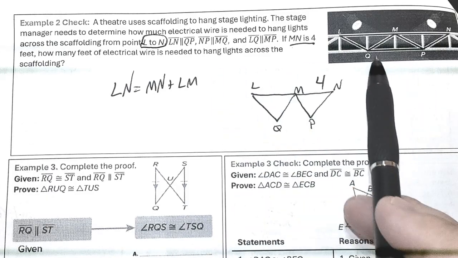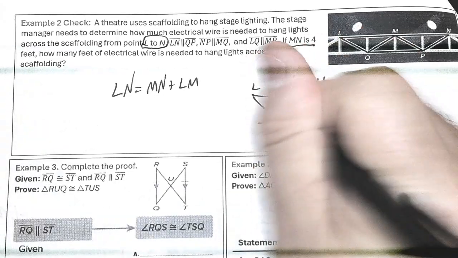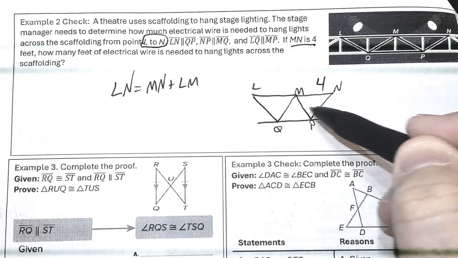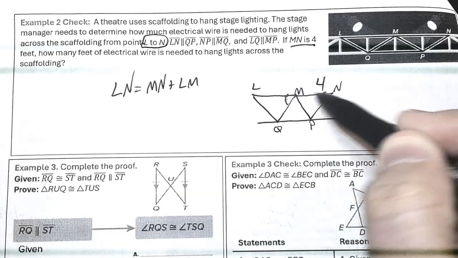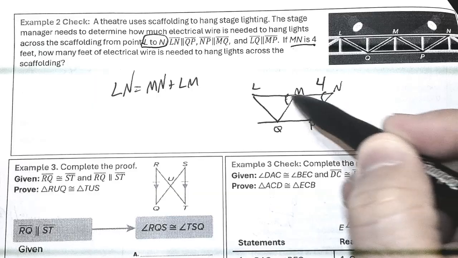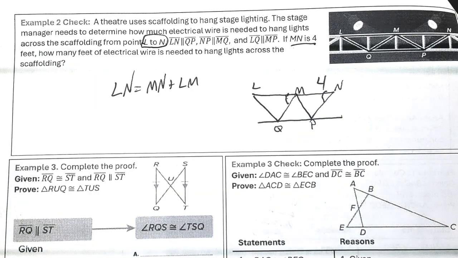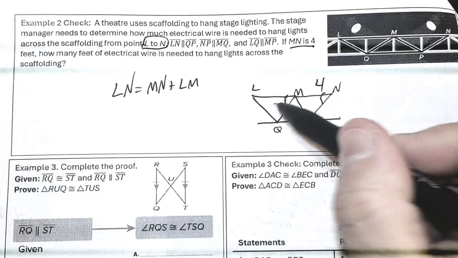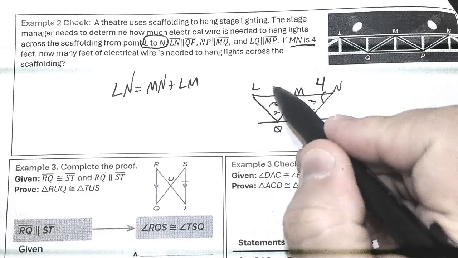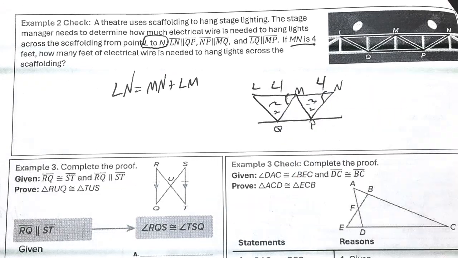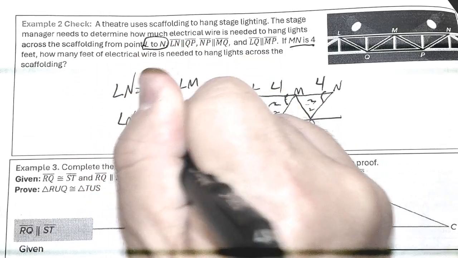So we've got, let's go with, so these lines are parallel. So these two would be congruent by their corresponding angles. Basically, just to cut through the chase, it's wanting you to understand these two triangles if they're congruent. So the angles are congruent. So the sides, if this is 4, this is 4. So LN equals 4 plus 4. So LN equals 8 feet.